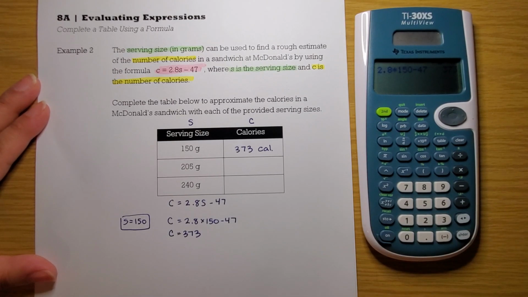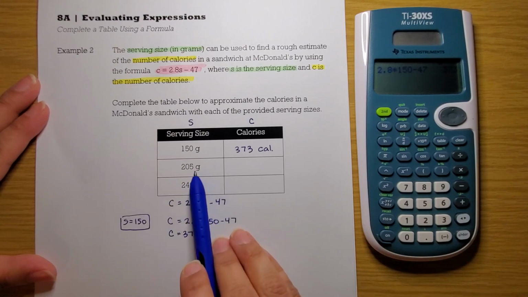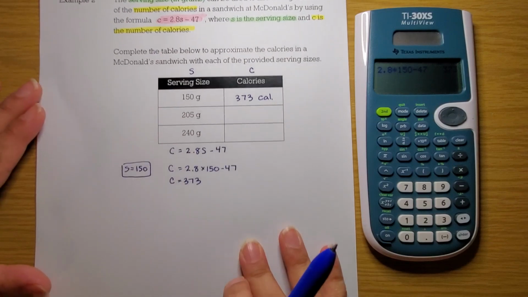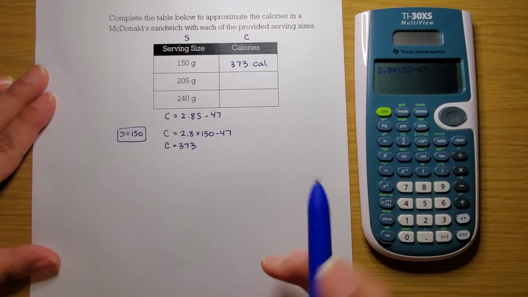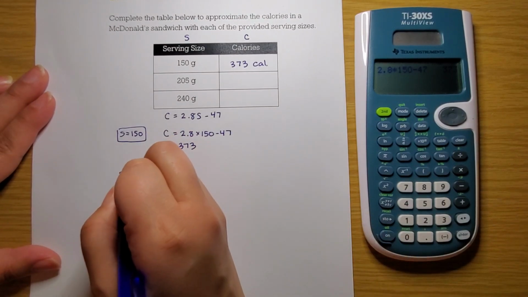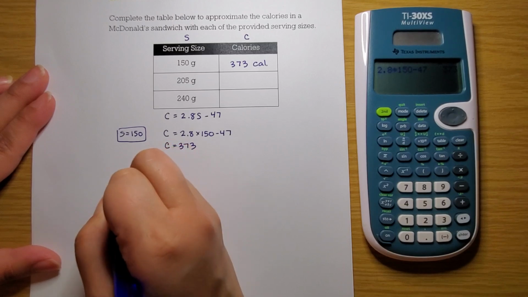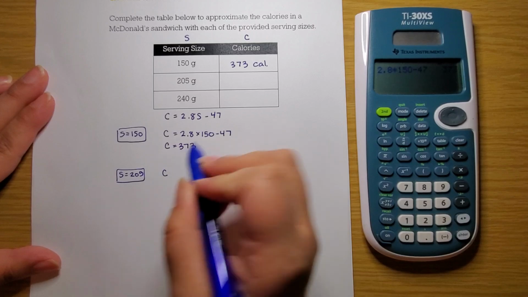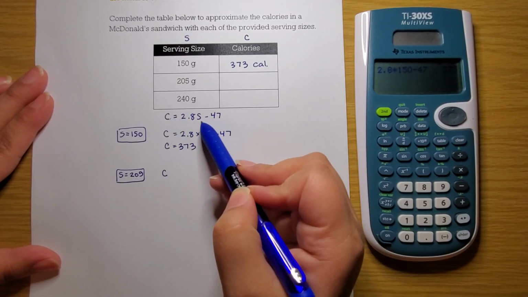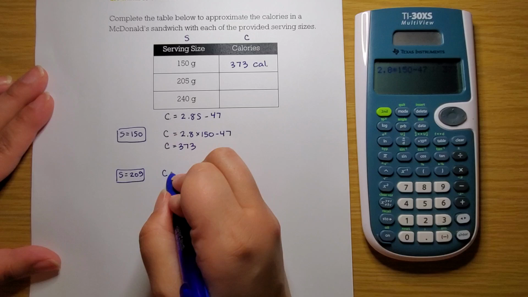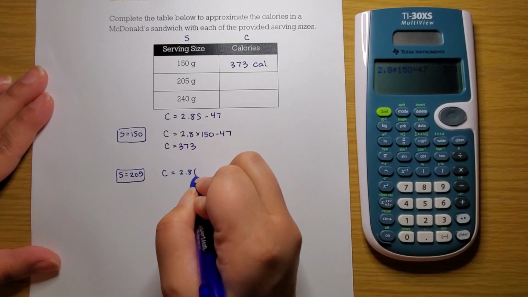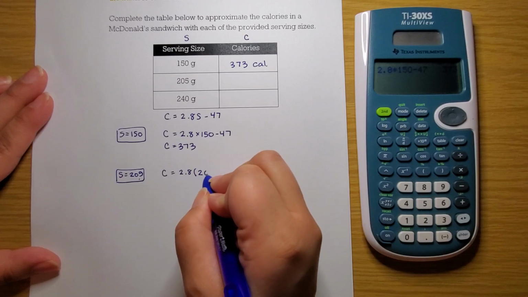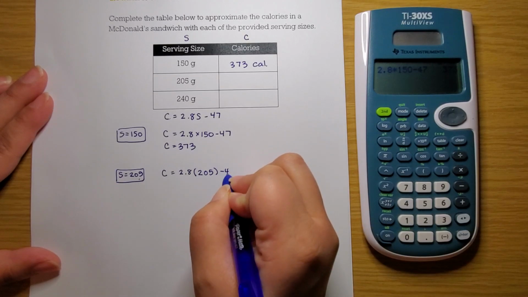We're just going to repeat this two more times, once using 205 and another time using 240. So let's do S equals 205. That's our next one. Our formula is C equals 2.8S minus 47. So 2.8 times S, which is 205, minus 47.